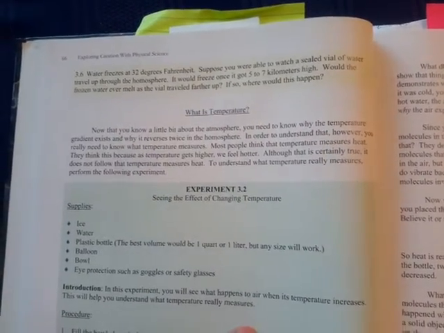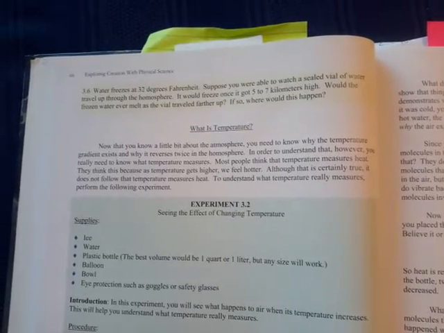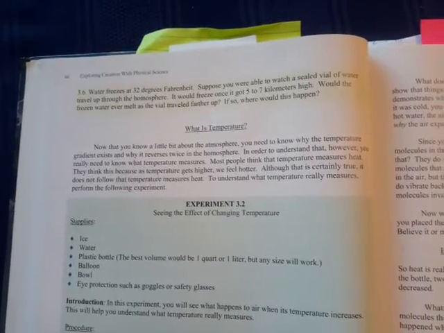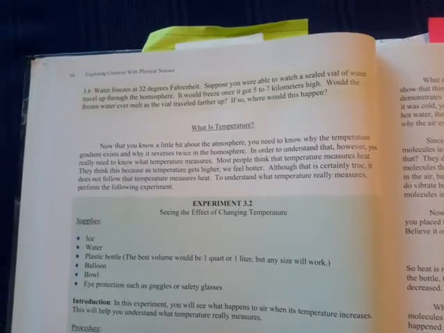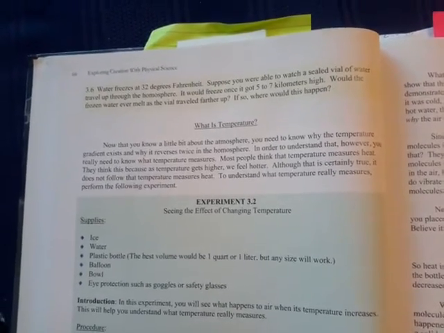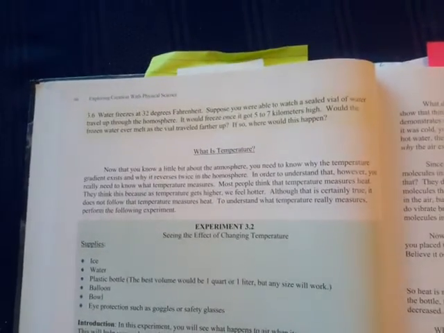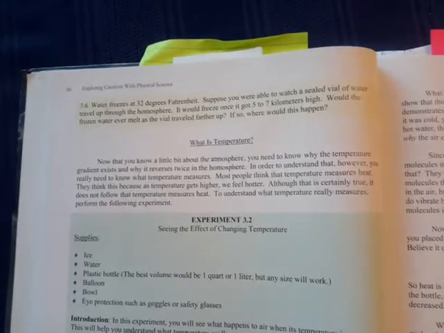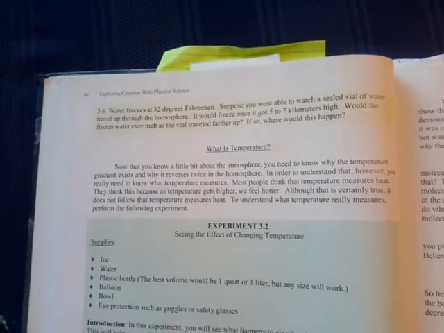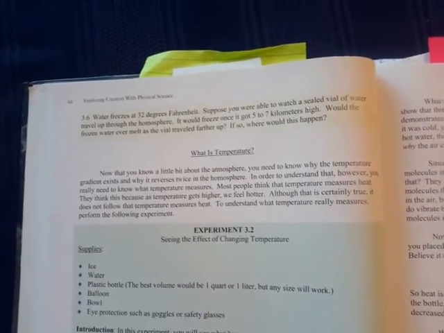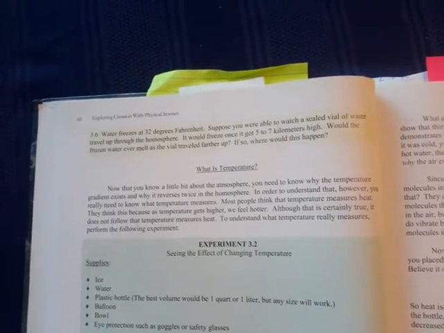Most people think that temperature measures heat. They think this because as temperature gets higher, we feel hotter. Although that is certainly true, it does not follow that the temperature measures heat. To understand what temperature really measures, perform the following experiment.